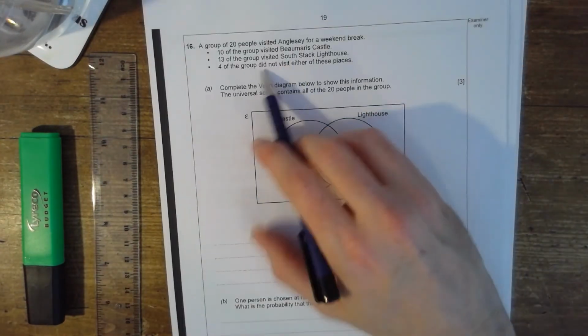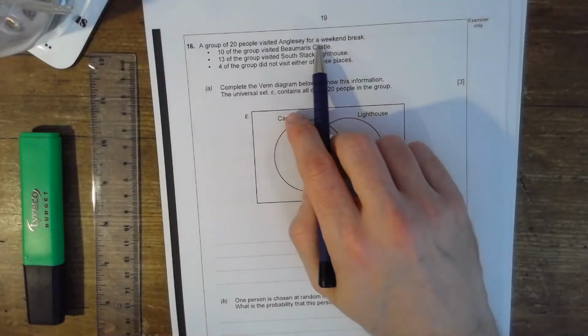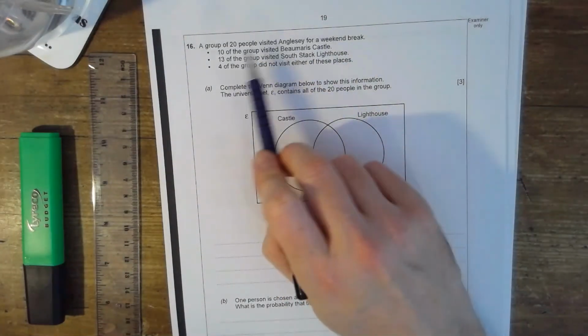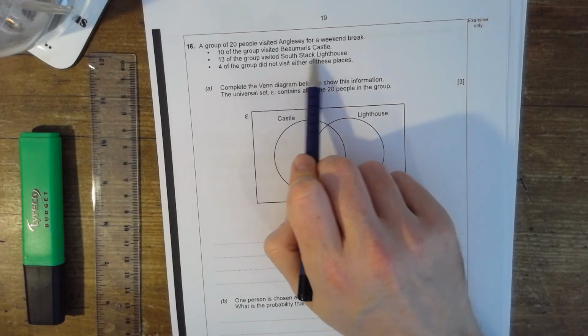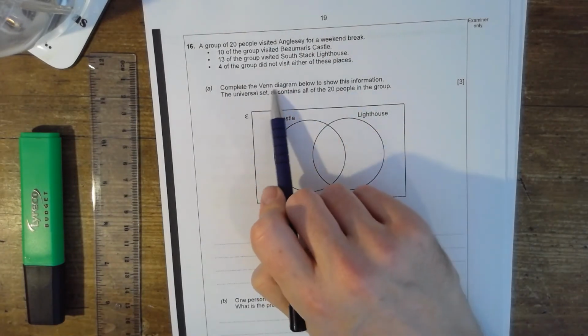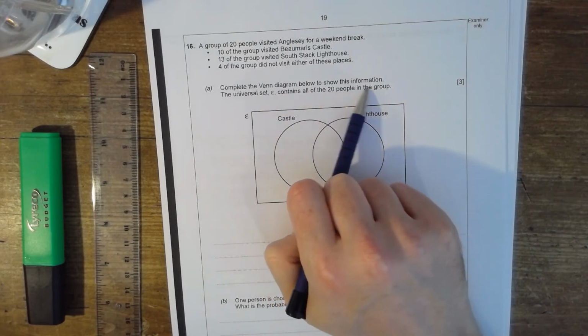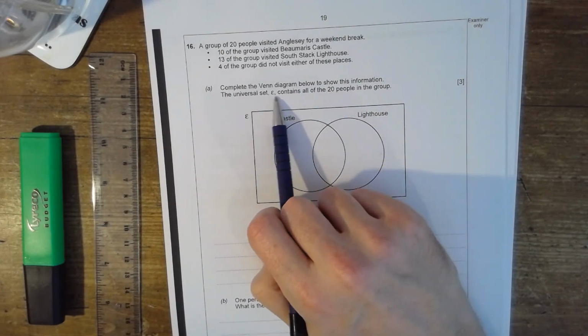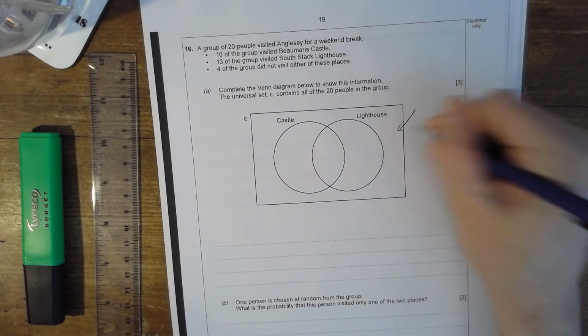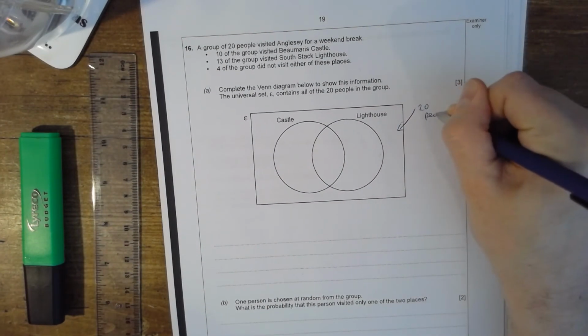It says, a group of 20 people visited Anglesey for a weekend break. 10 of the group visited a castle. 13 of the group visited the lighthouse. 4 of the group did not visit either of these places. Complete the Venn diagram below to show this information. The universal set E contains all of the 20 people. Okay, so inside here are equal to 20 people.